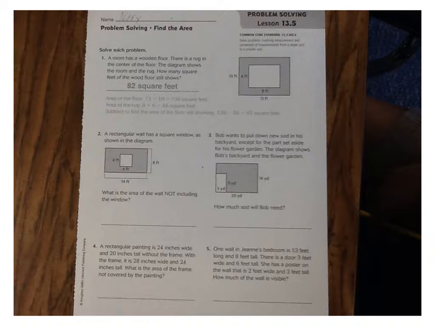Number 2 says, let's everyone read it. Ready? Go. A rectangular wall has a square window as shown in the diagram. What is the area of the wall not including the window? So we have to find the total area of the wall. When we look for area, we do area model, this times that, or the base times the height. So what is the base of our total wall? 14. 14 what? Feet. So we're going to do 14 feet. And what is the height? 8 feet. Good.